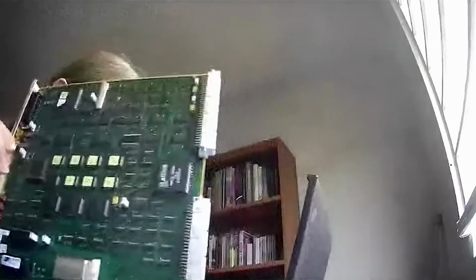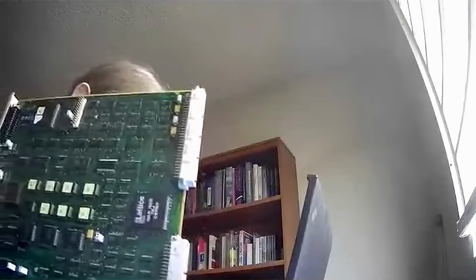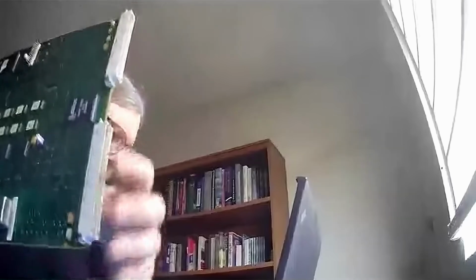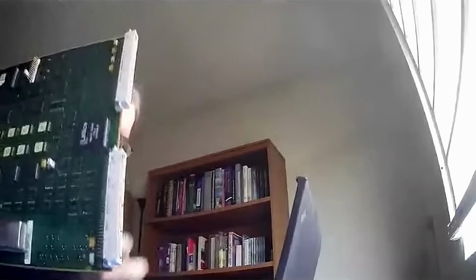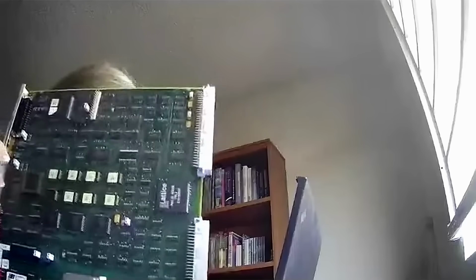You see two connectors on the back. This connector here is the one that we'll look at with the backplane later, but this is the one that connects to all the transcoder cards in the parallel bus. And this connector here is the one that connects to the exchange terminal. So this is where we talk to the E1 circuits.